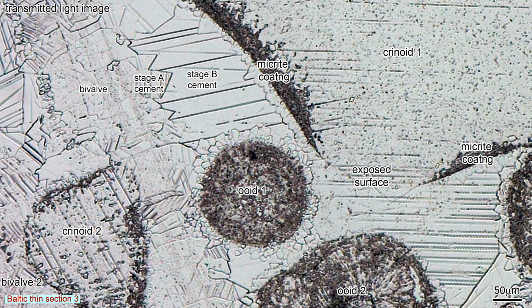Internally, crinoid 1 has uniformly scattered inclusions, and its skeleton, the stereome, is unrecognizable. Crinoid 2 has larger inclusions arranged in a rectangular grid that are remnants of its original galleried stereome.